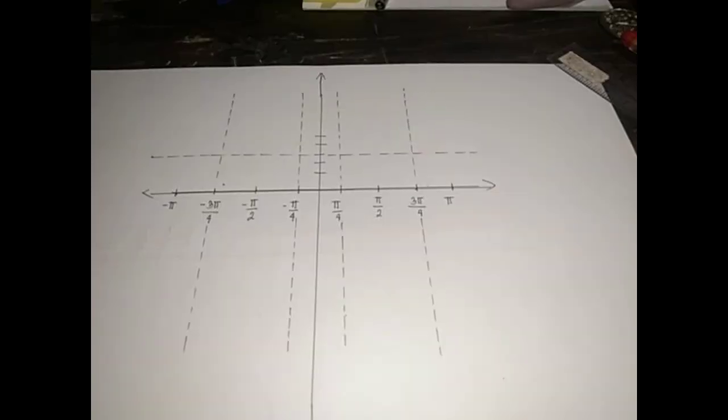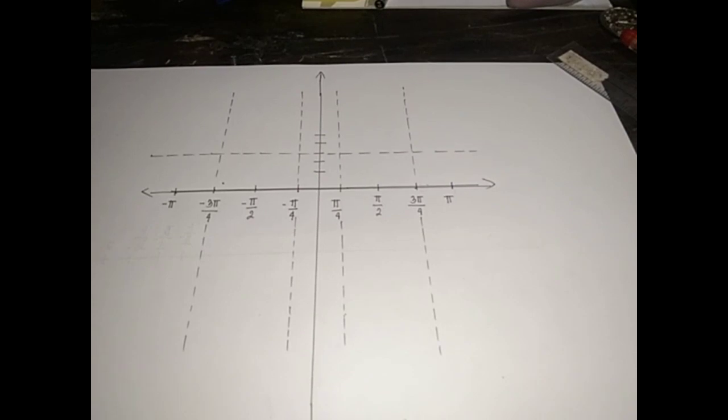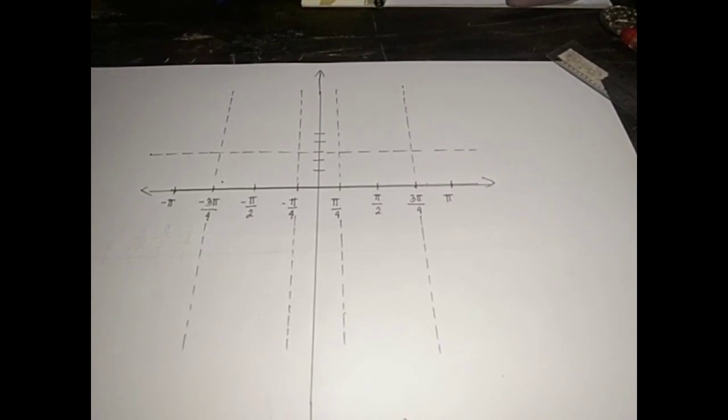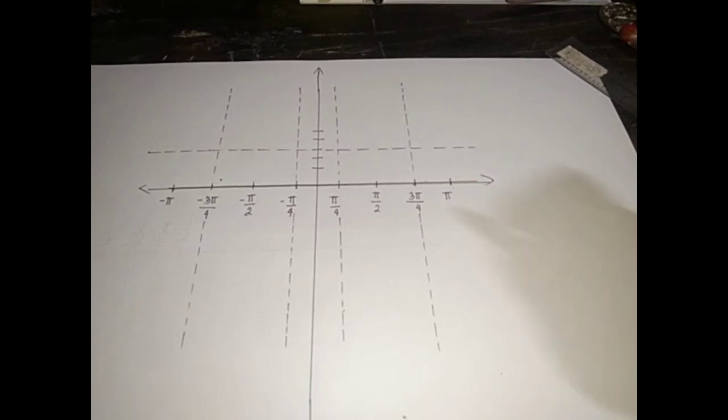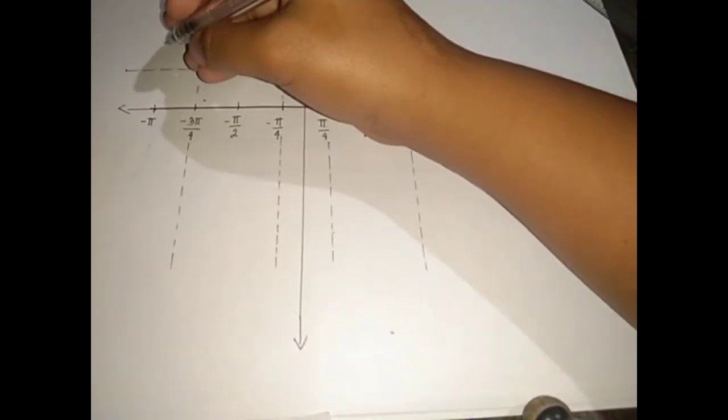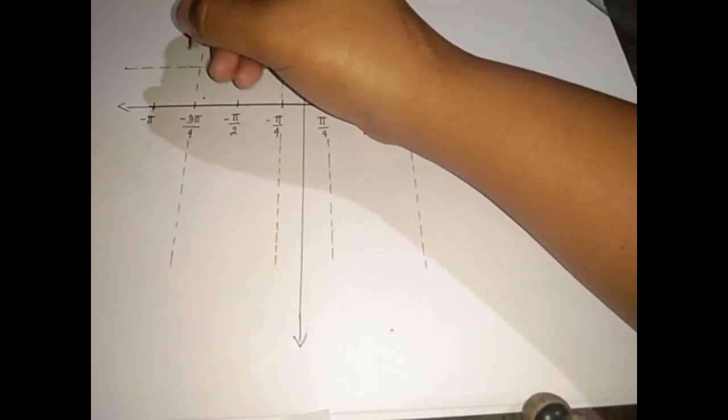So, it's already done. Now we can draw an arrow. Since the tangent is positive, let's start from the left side. To draw an arrow, let's start here from the left side below our vertical shift to the upper right of the vertical shift.